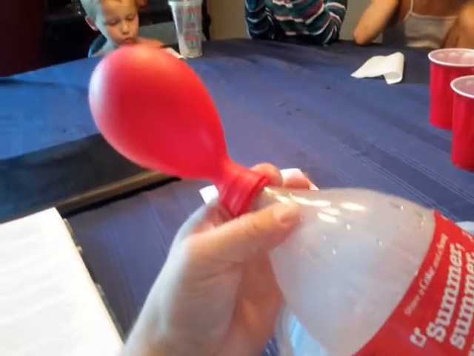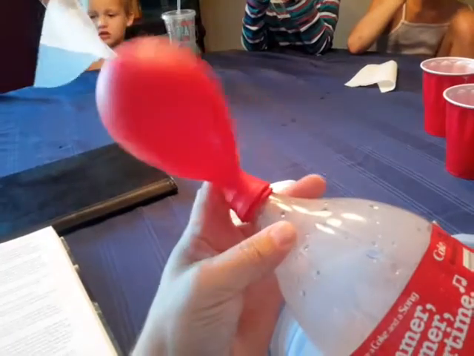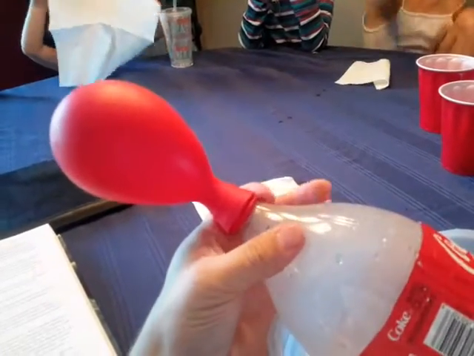We'll let it go until 10 minutes. As you can see, the balloon's gotten quite a bit larger. Kind of neat.